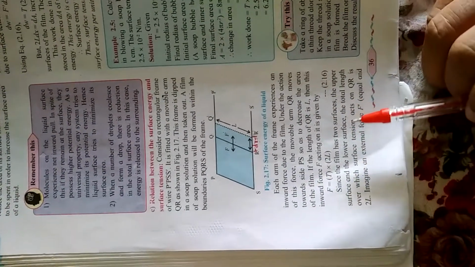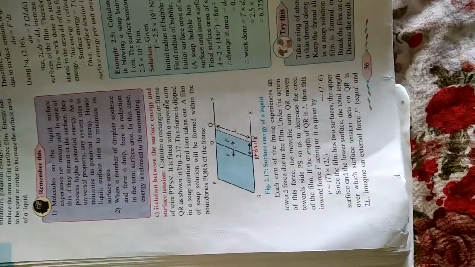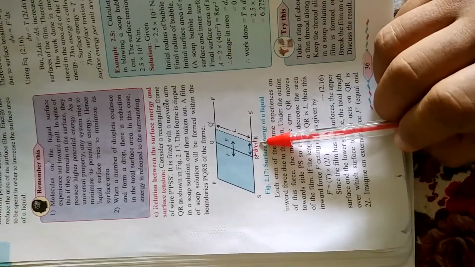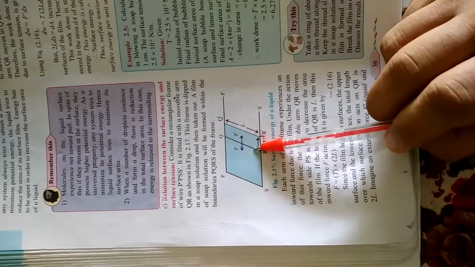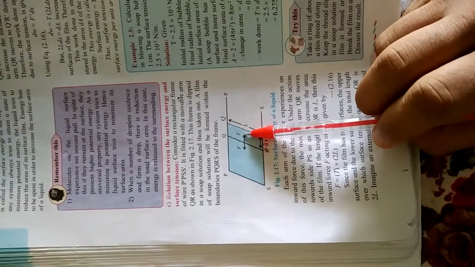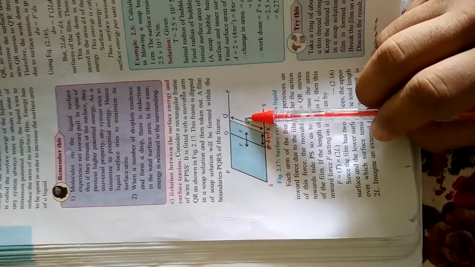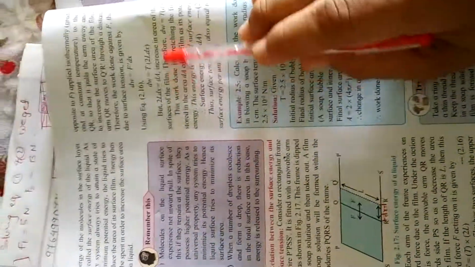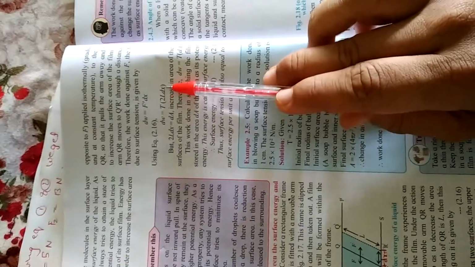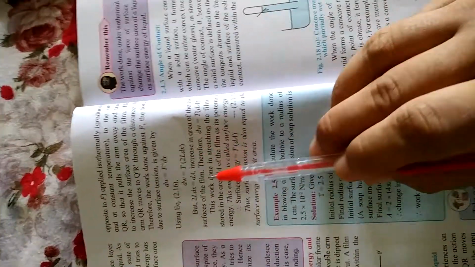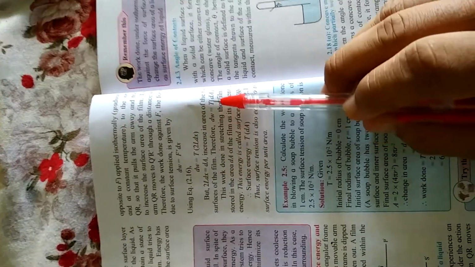Now what we have to do? We have to apply the force here so that this wire will be shifted to the Q'R' position. When we apply the force, that force is equal and opposite to the force which tends to keep this wire here. When we apply the force, certain work is done so that the wire is moved from here to here. So the work done dW is force into displacement. And what is the value of the force? F is equal to T into 2L. So put this value here. We get dW is equal to T into 2L dx. But 2L into dx is length into breadth, that is area. So in place of 2L dx, we write dA. Thus dW is equal to T into dA.